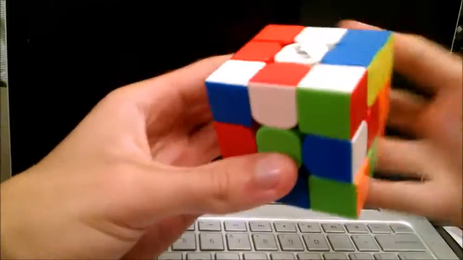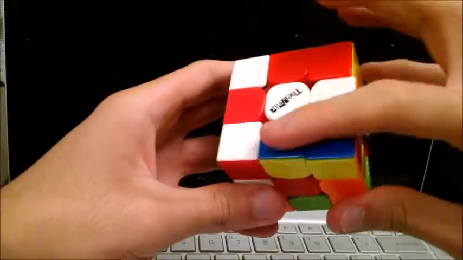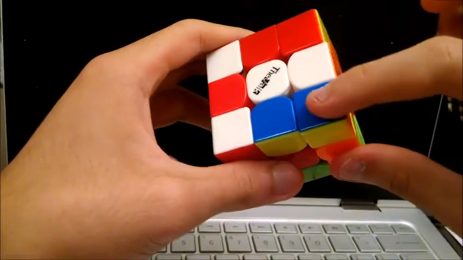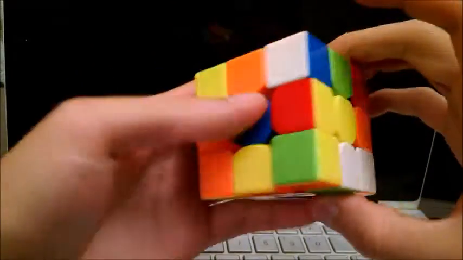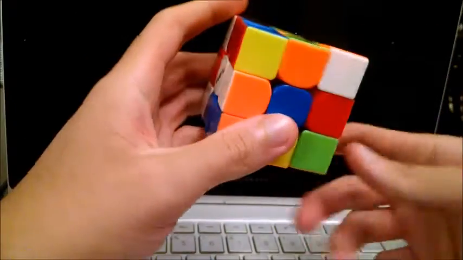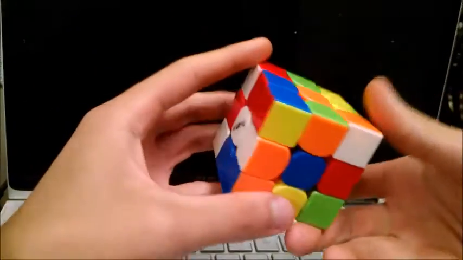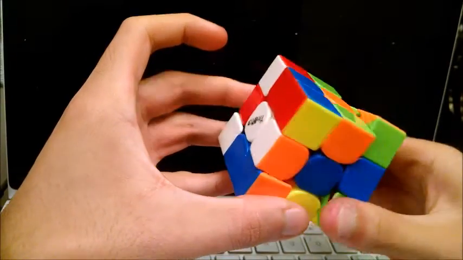So for this scramble, I see this line block already built, and the piece that I need to complete this square is I need the blue center and I need the blue-orange edge. And this blue center is here and this blue-orange edge is back here, which means the square is very easy. I just do that like this.